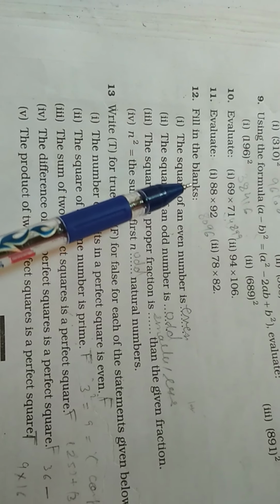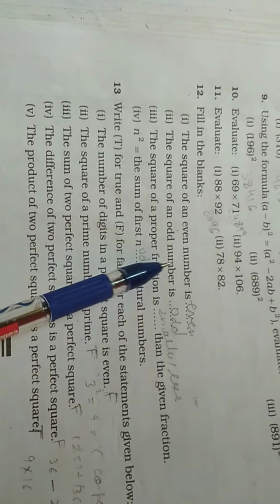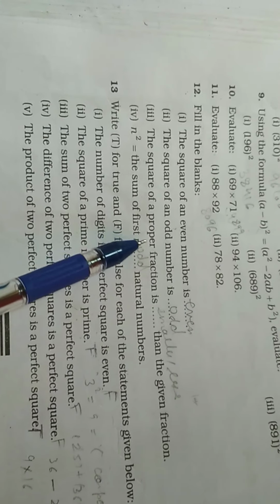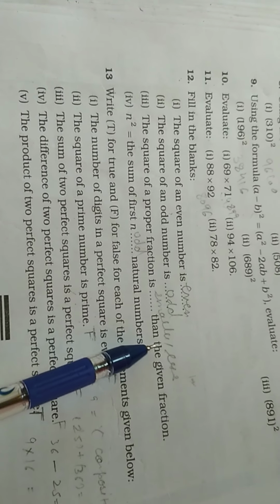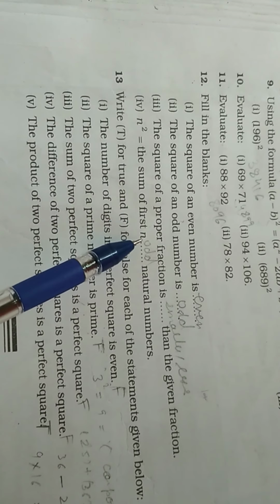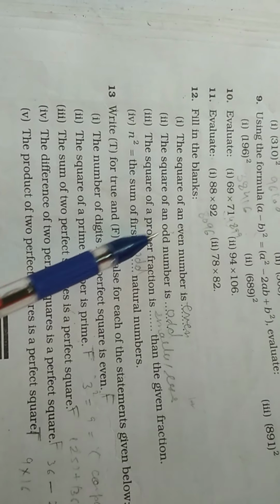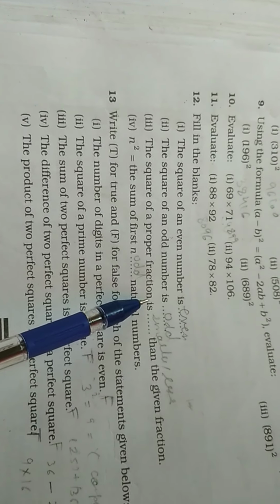Question number 12 is fill in the blanks. The square of an even number is even. The square of an odd number is odd. The square of a proper fraction is smaller or less than the given fraction. The sum of first n odd natural numbers is equal to n square. We have read all these statements in the properties of perfect squares.